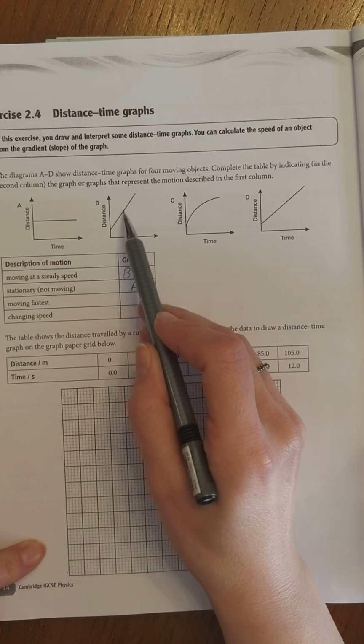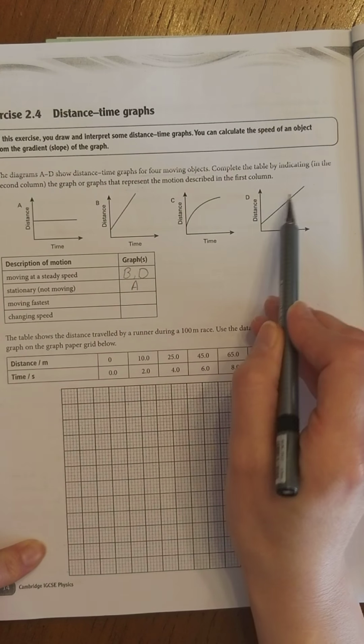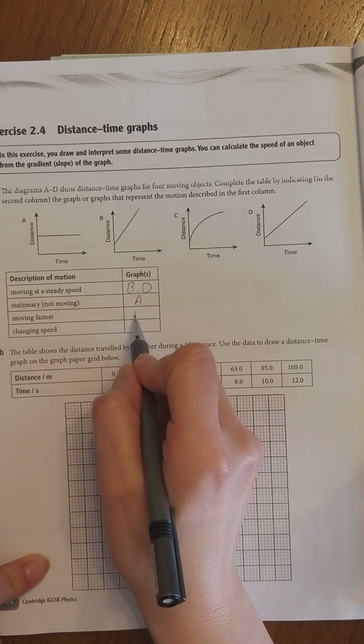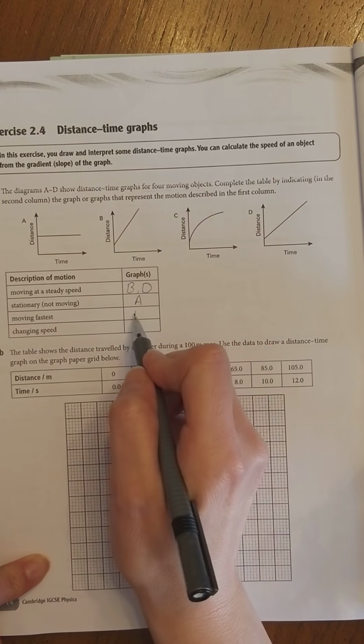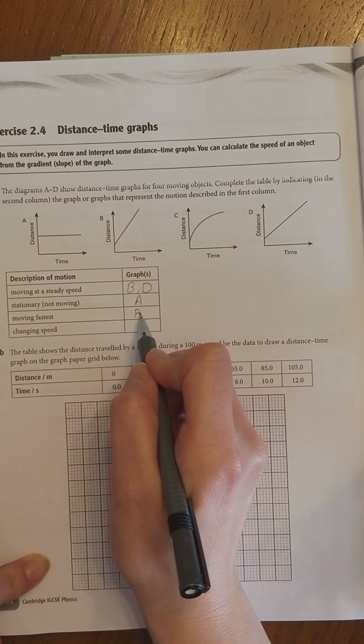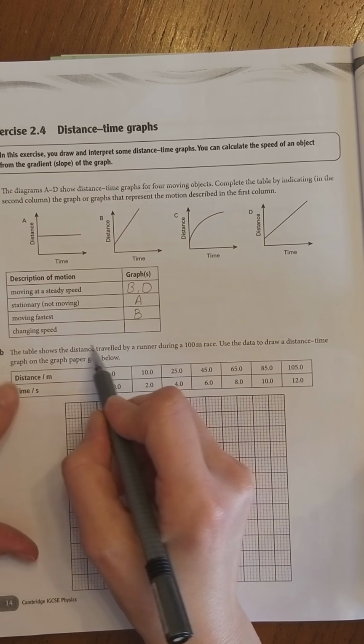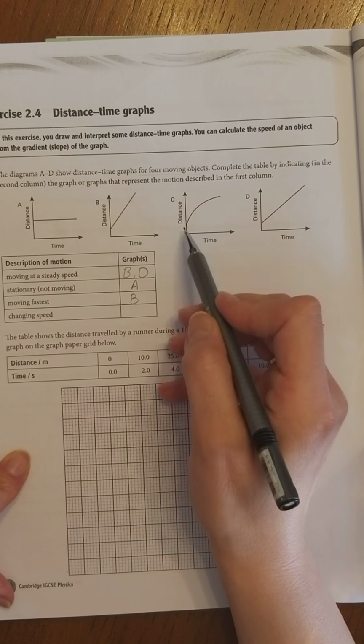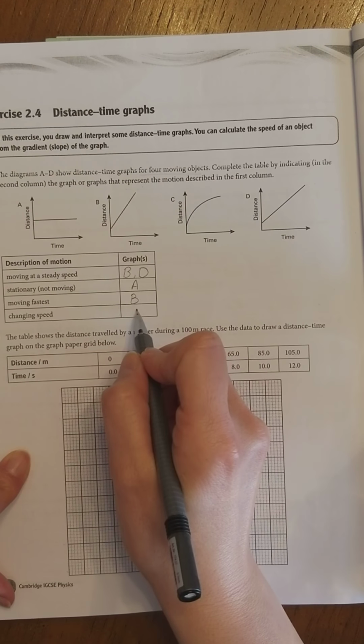The line in B is steeper than D, so B is faster than D. So B is moving the fastest in all of these graphs. Changing speed, we said that the curved line represents a changing speed. So C.